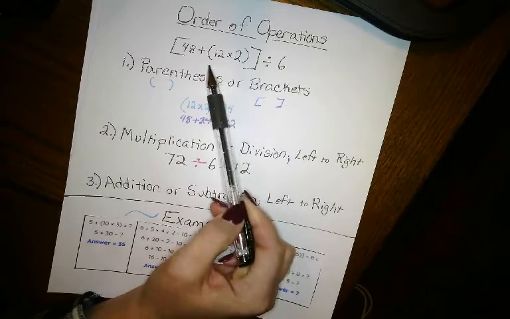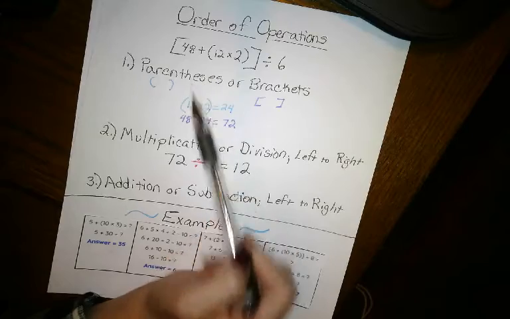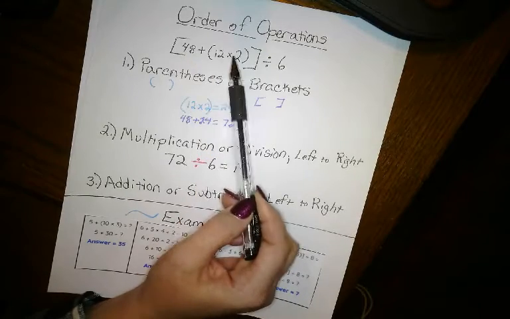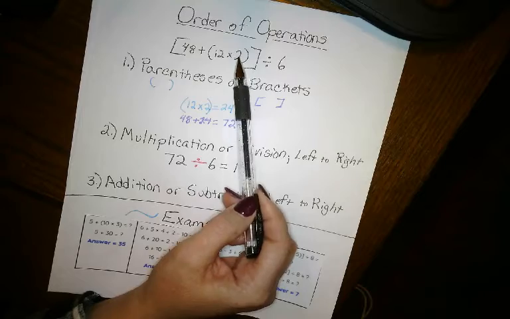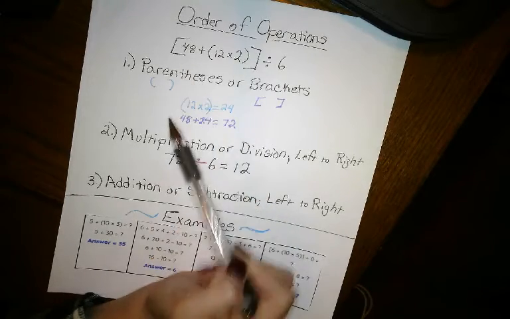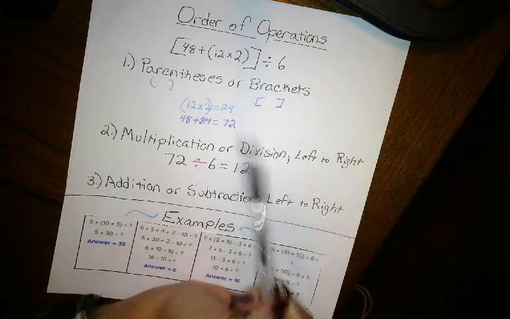The next thing I'm going to do is take care of anything that may be on the outside of the brackets, which, as you can see, we need to take the product of 12 times 2, which is 24, and add it to 48, or add 48 to it, which in this case would give us 72.